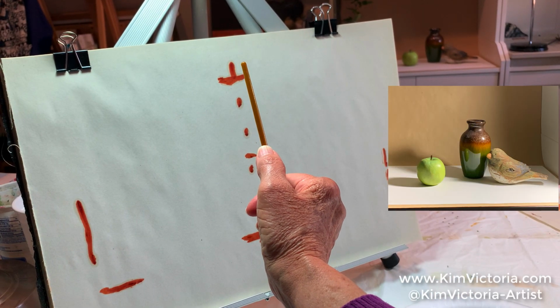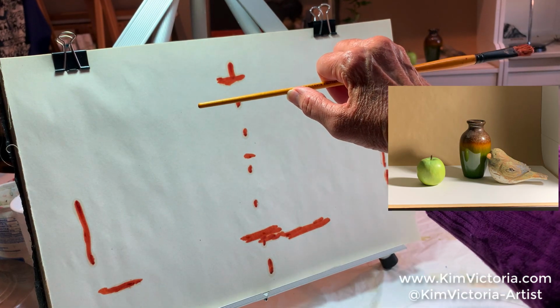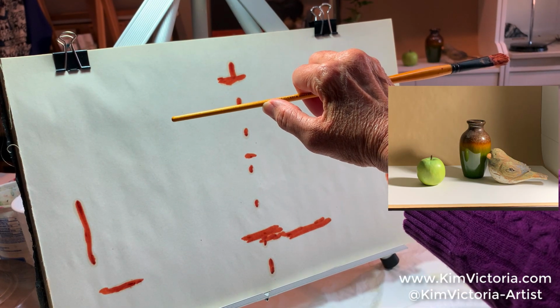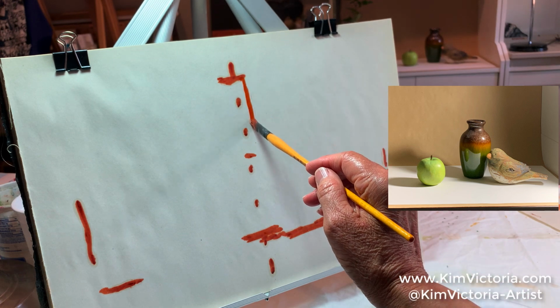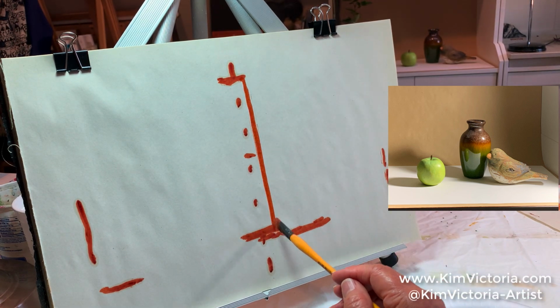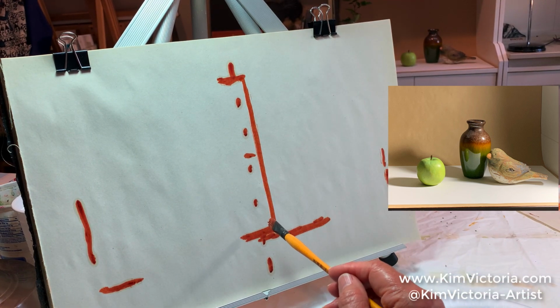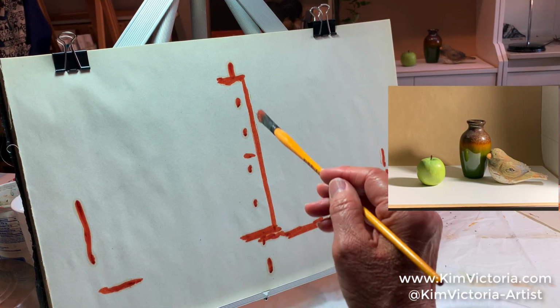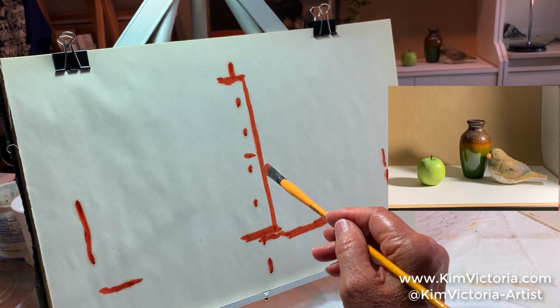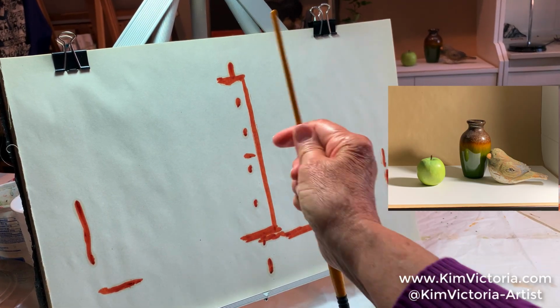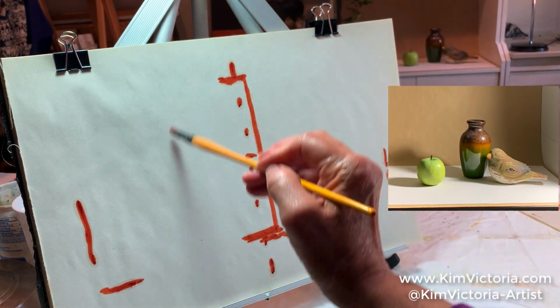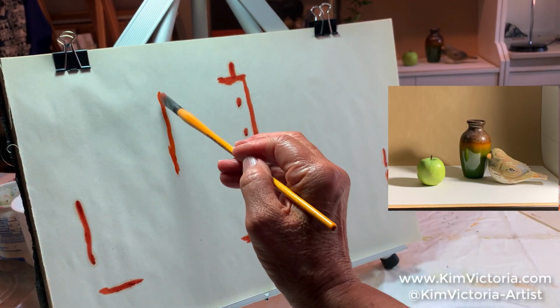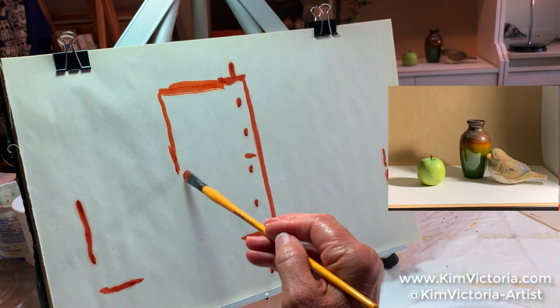So again, I can measure it now on my canvas and I can say, oh, okay, so I'm going to move it slightly to the right of center. This is an imaginary line, okay? But in oil paint, I can paint over that as many times as I need to. So I'm going to create my two squares.